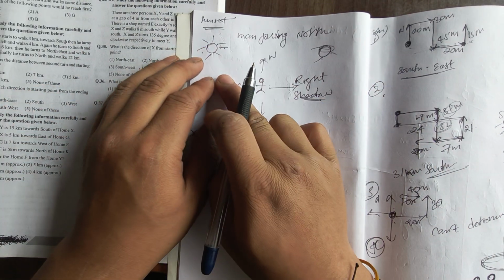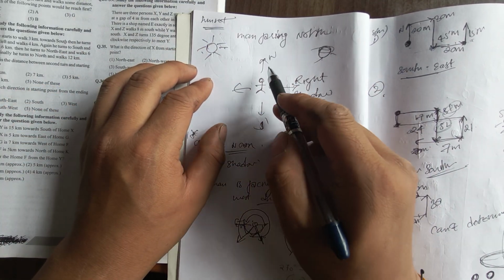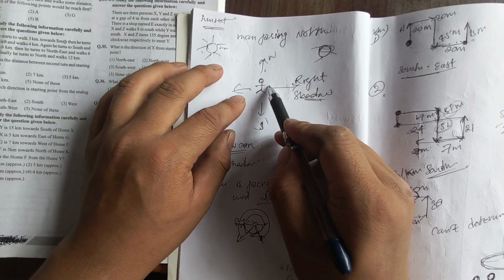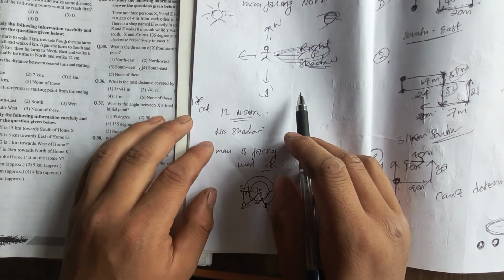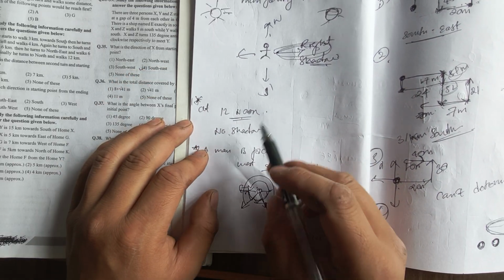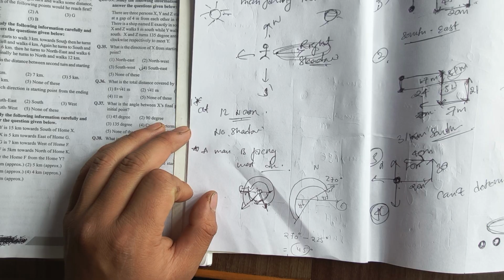And at the time of sunset, if the person is facing north, his shadow will be on his right side. And at 12 noon there will be no shadow, since the sun is totally overhead.